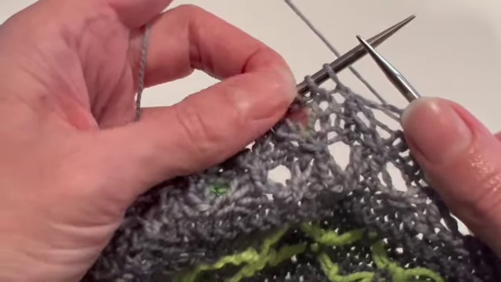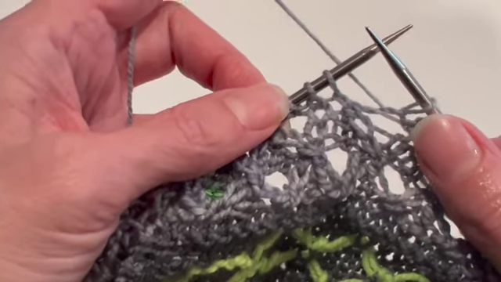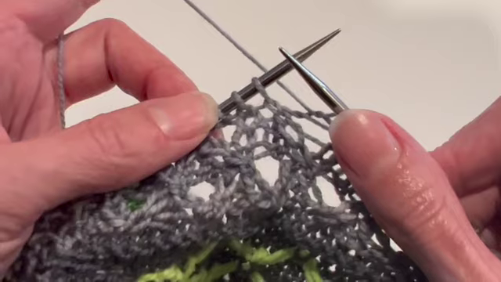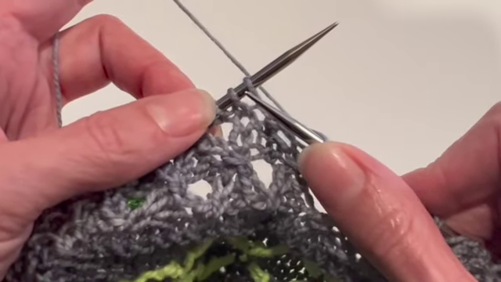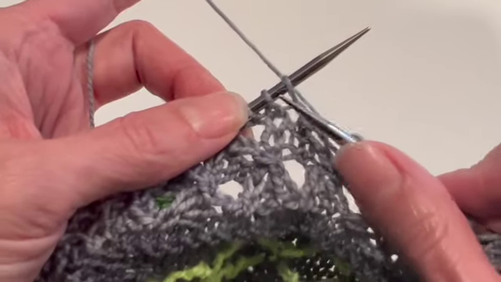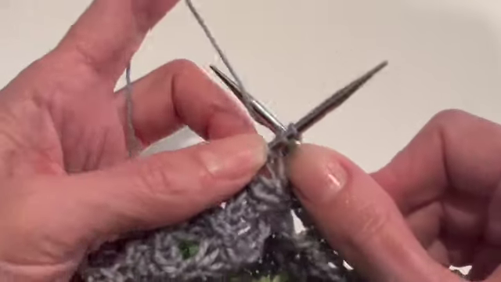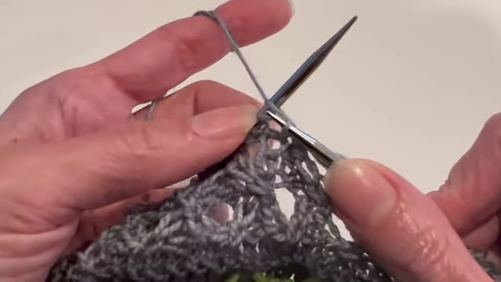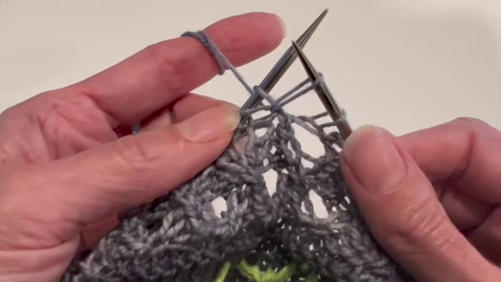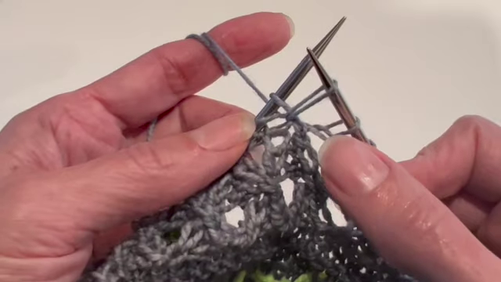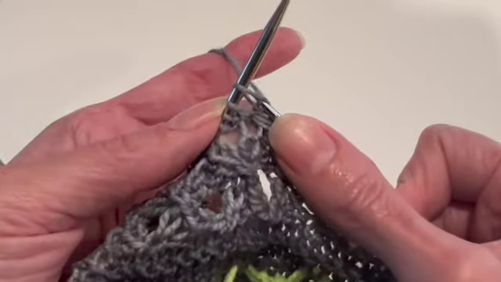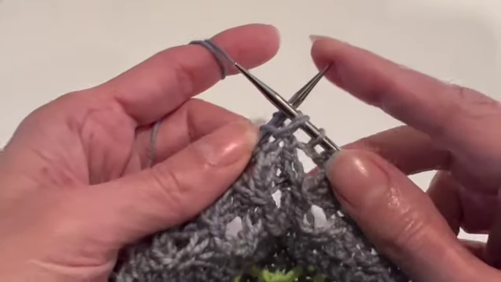So for the right twist, the RT, the directions say to insert your right needle into the second stitch on the left needle and knit it. But don't pull the stitches off the needle yet. So you draw your loop through there and then you knit into the front of the first stitch. Draw that loop there and then pull the whole thing off.